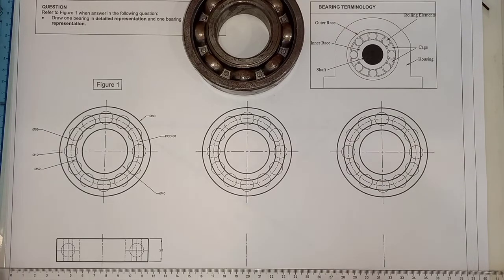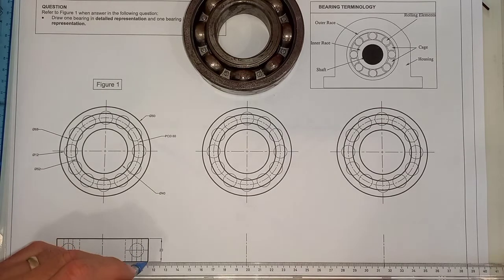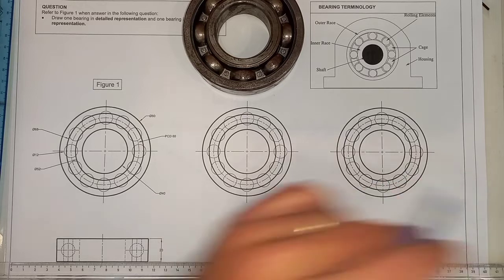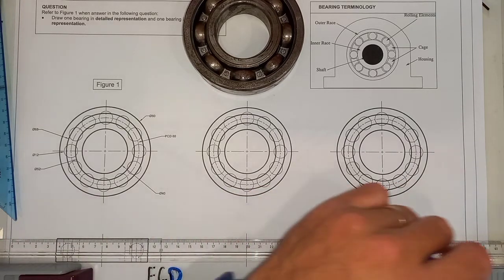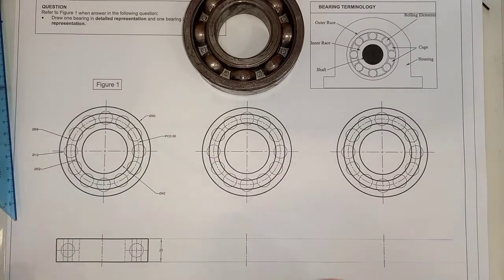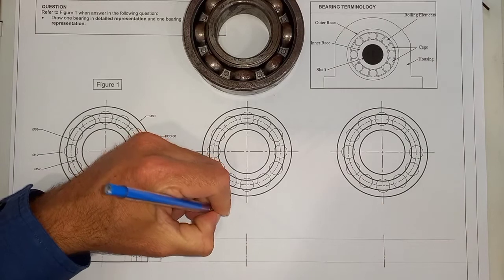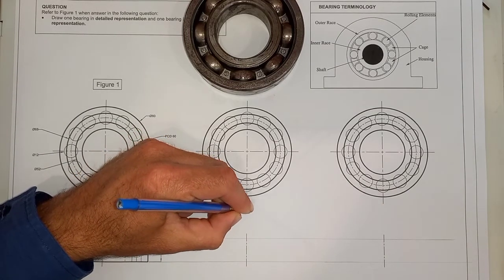The first thing I'm going to do, just because this is a scale of 1:1, is bring these heights across. I'll do it across the whole page, nice construction lines. Then I'm going to focus on the bearing in the middle of the page, and we're going to do a detailed representation.